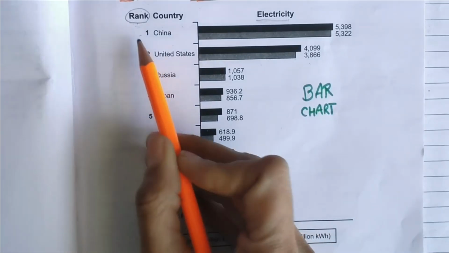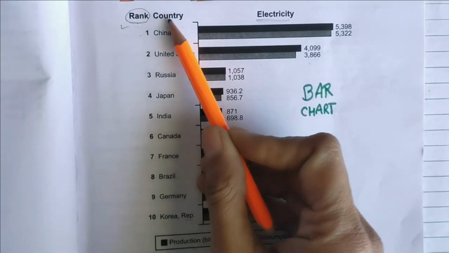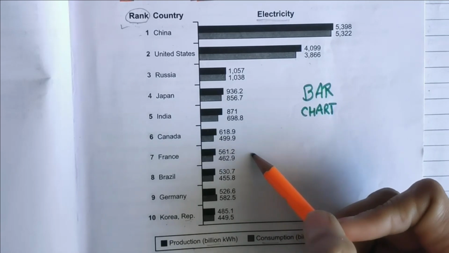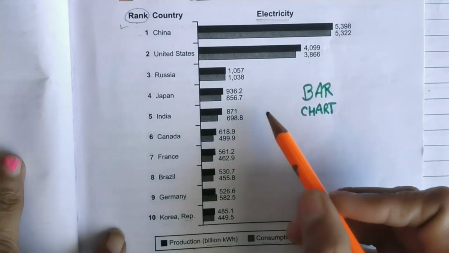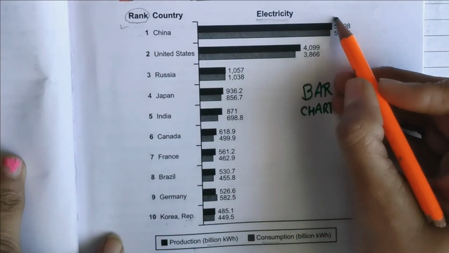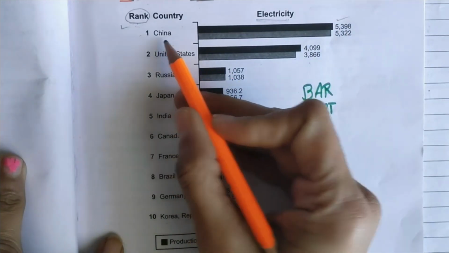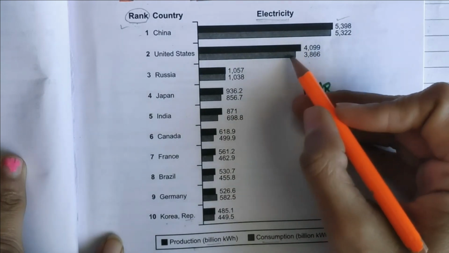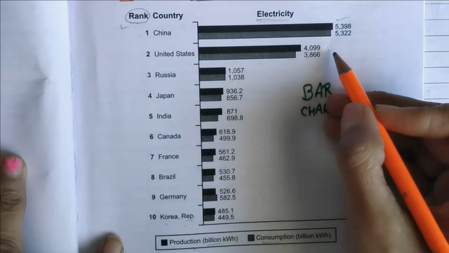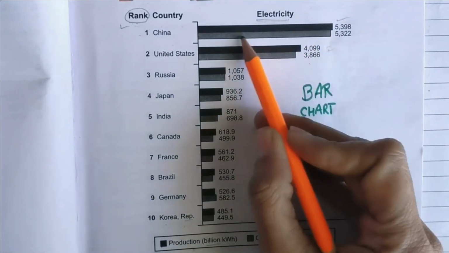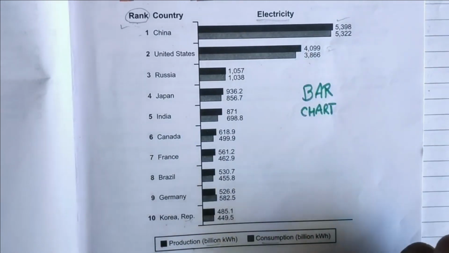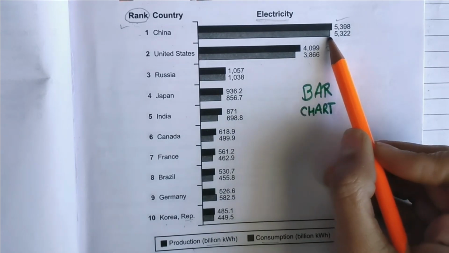Your details. So, elect countries. What you can see in this: which is the highest and which is the lowest one? This is the first rank, China, and the United States is at the second number. The dark one is energy production and the light one is energy consumption.